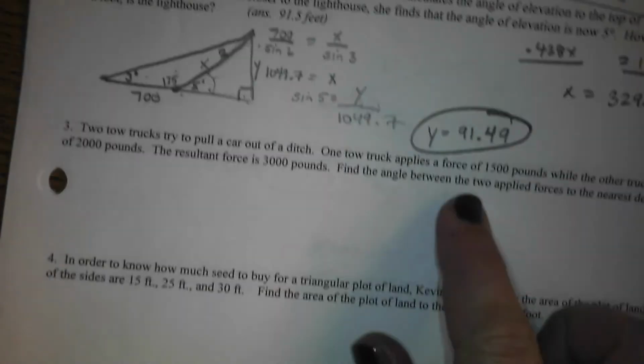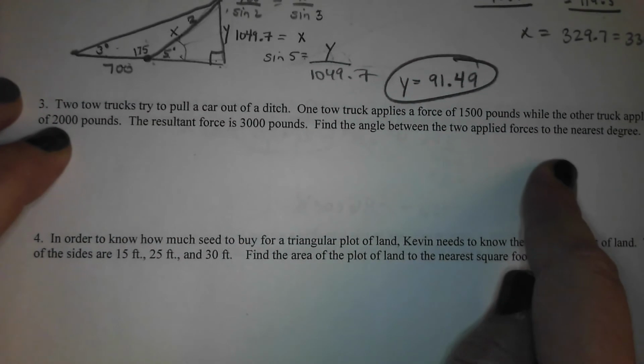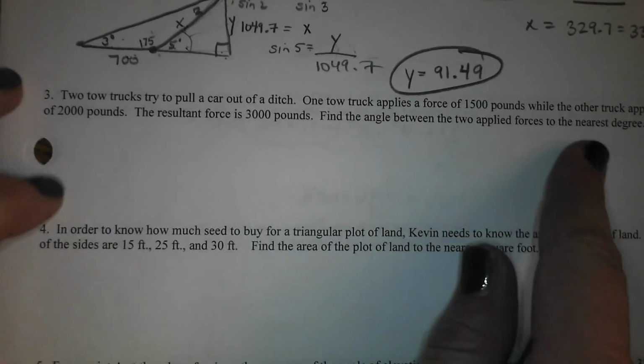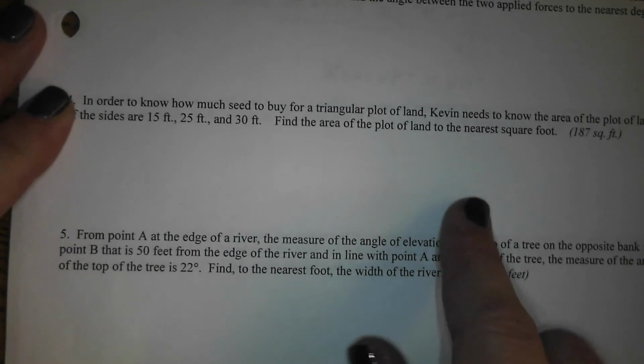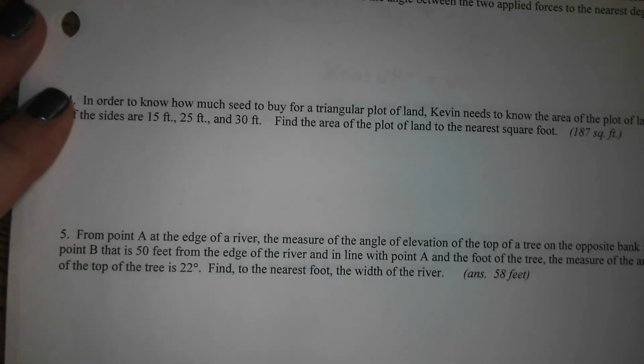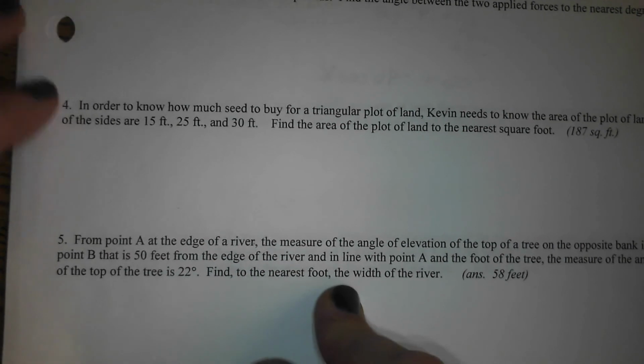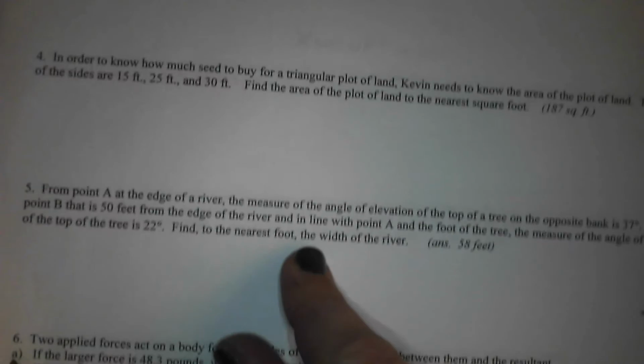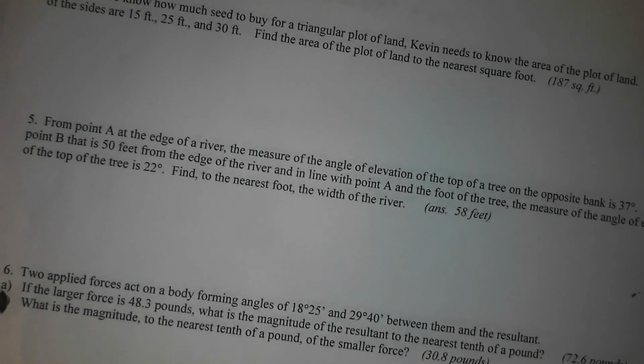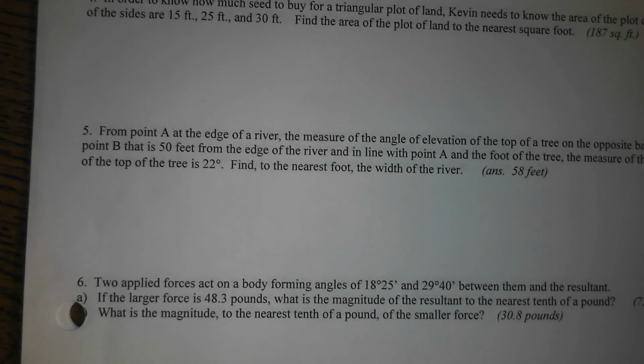Now, the rest of this, that's your force type question, no twists. That's your area type question. There's really no twists with anything else, I don't think, although 5. Yeah, I'll set 5 up, and once I set it up, you'll see it. It's a tough one.